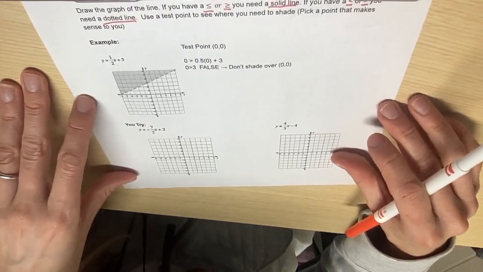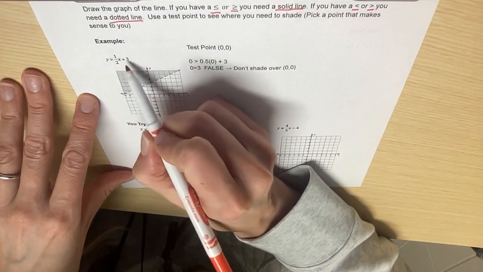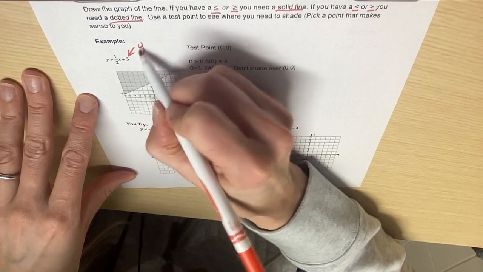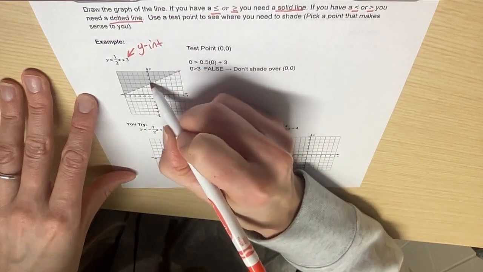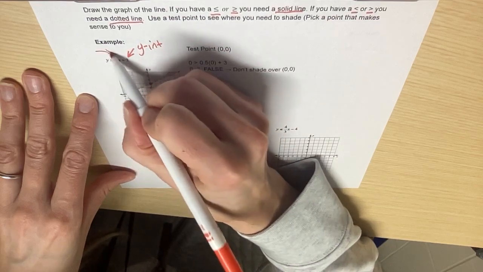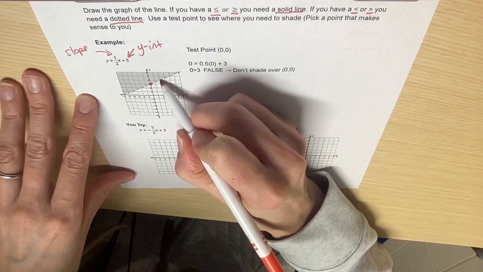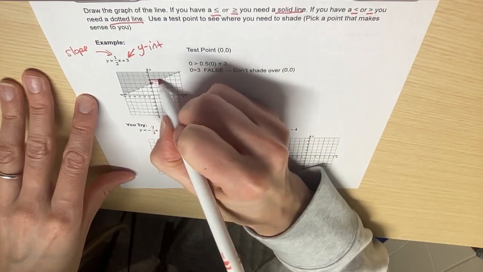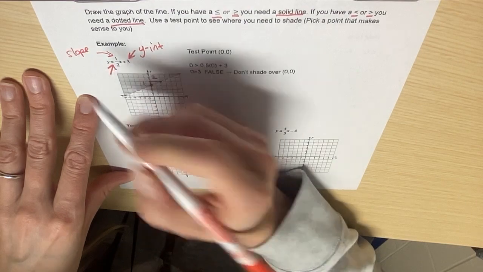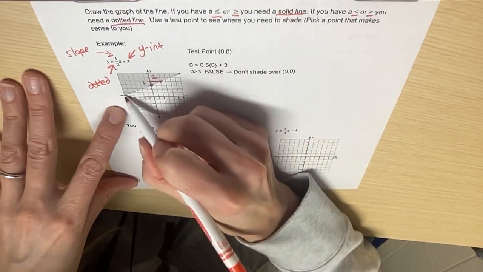So my example here is the equation y is greater than 1 half x plus 3. So my y-intercept is the 3. So that's where we start, at this point on 3. And then my slope is right here. So I'm going to go up 1 over 2, up 1 over 2. And then because it's just a greater than symbol, I'm going to use a dotted line instead of a solid line.